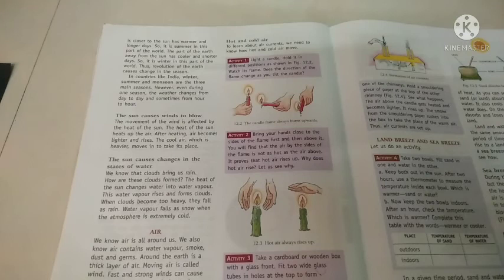Okay, children, so everyone must do this experiment to understand hot air and cold air and also the wind currents.